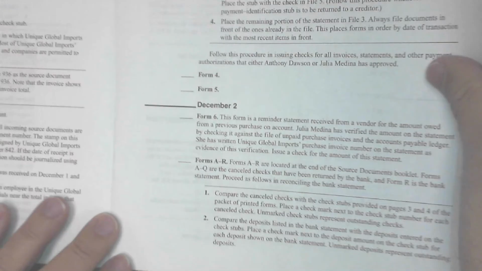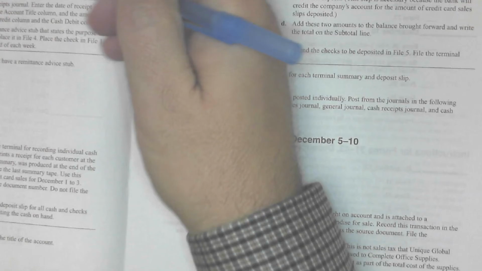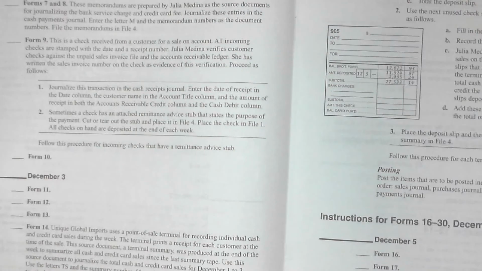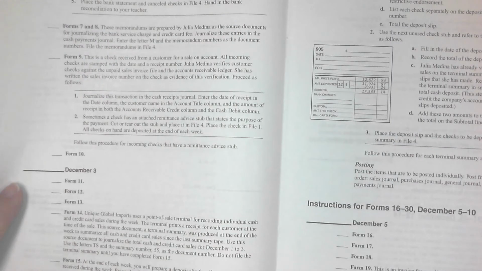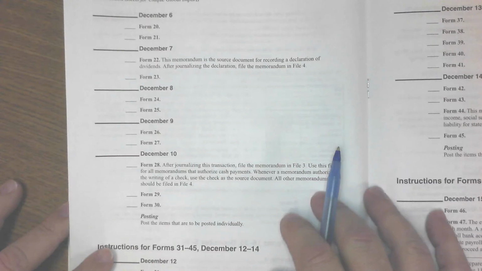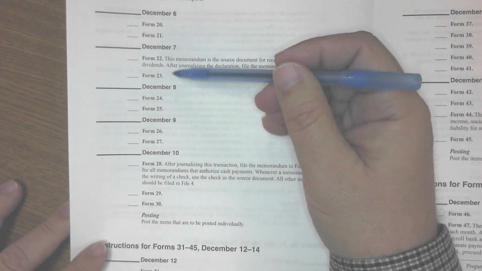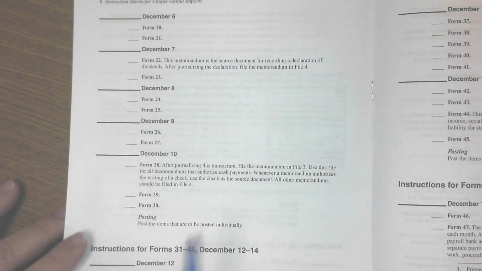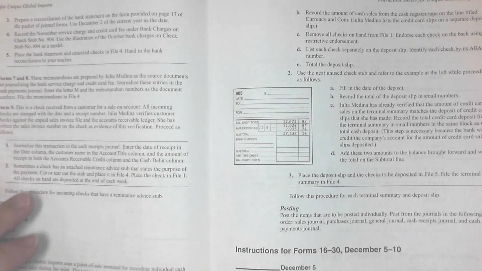So moving forward, you still have a lot of instructions. But you see, eventually you start to run into spots where you have very little instructions. One of the things you can use is the tip sheets that I gave you yesterday.